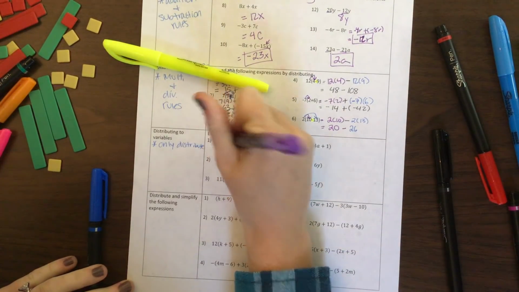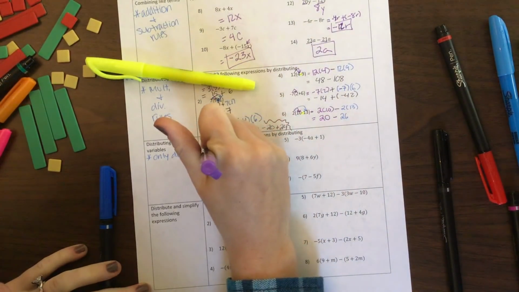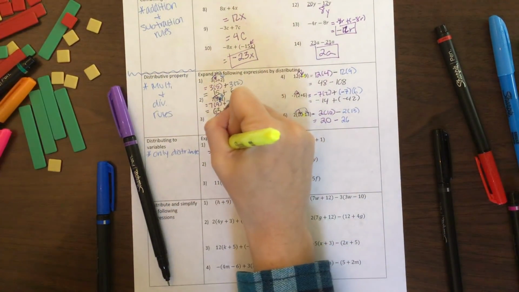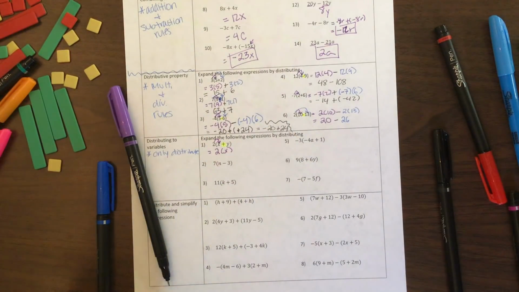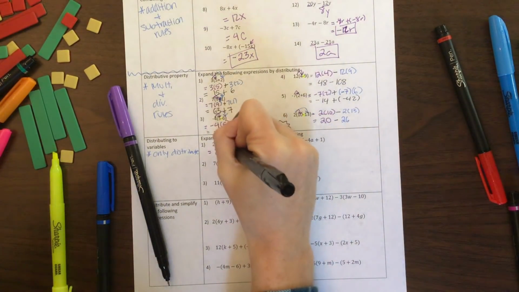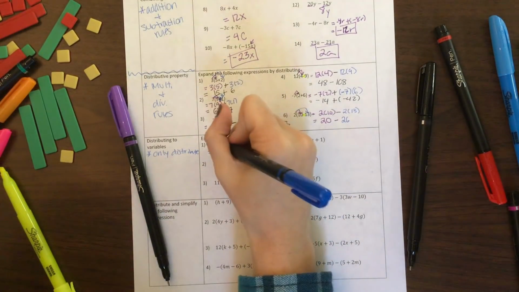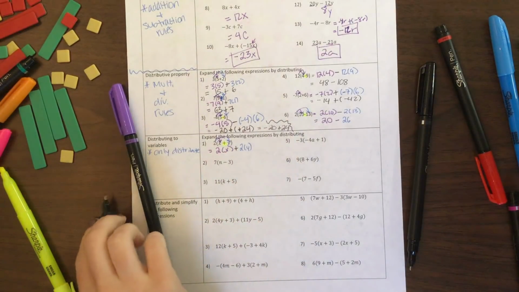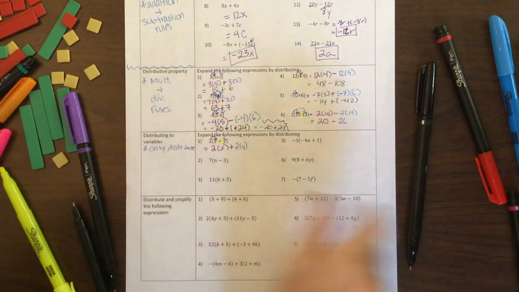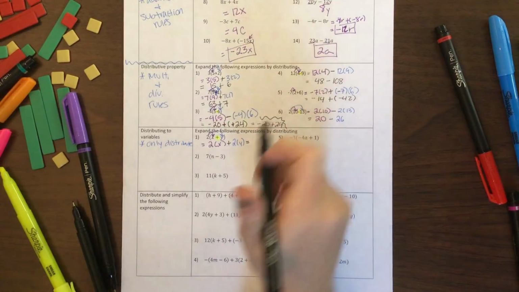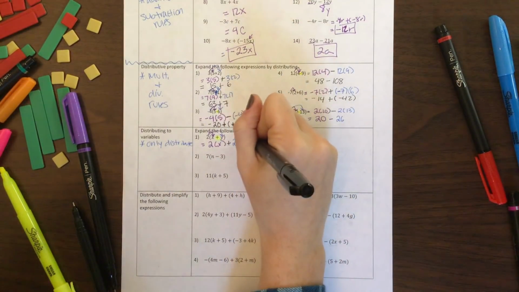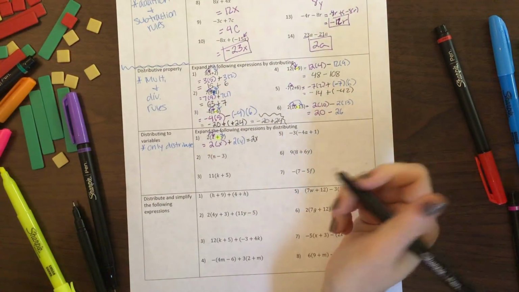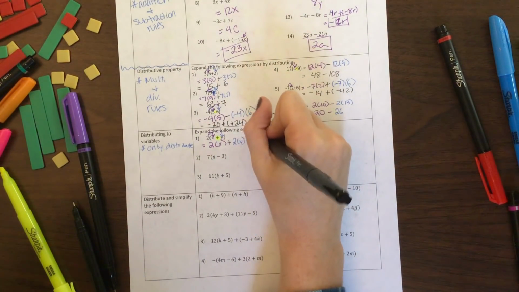So I have 2 times x, my sign in the middle is adding, so I'm going to continue with that pattern, adding, plus, then I take 2 times y. Now remember that if I have 2 times x, I can just say 2x. And if I have 2 times y, I can just say 2y. So it turns into 2x plus 2y.